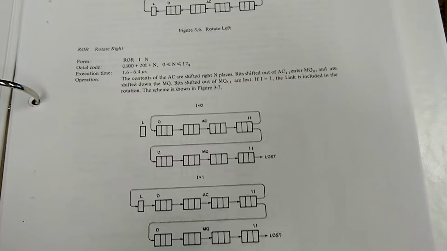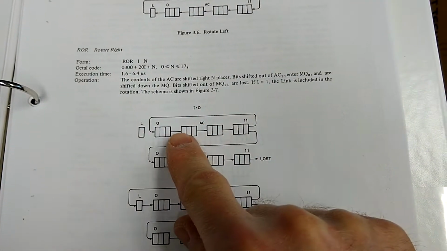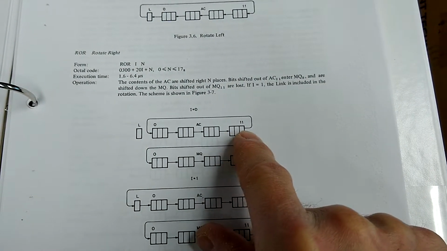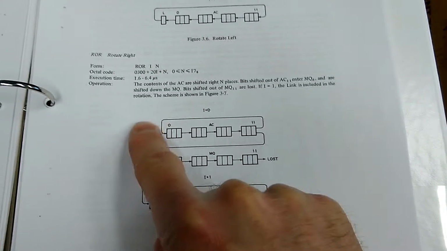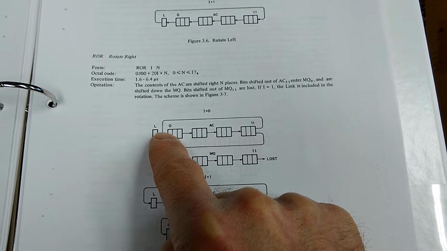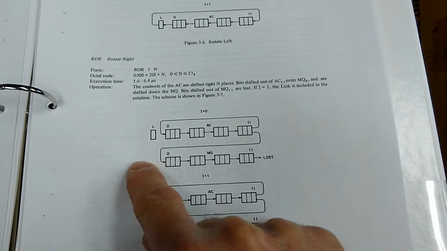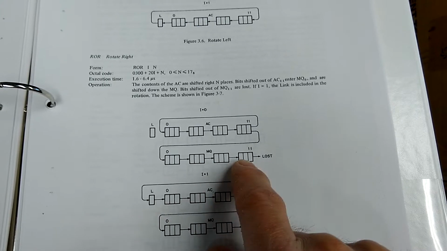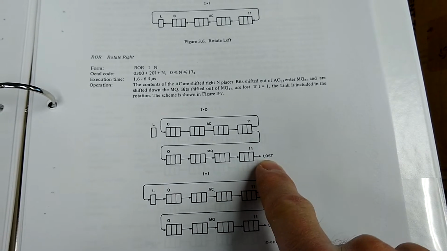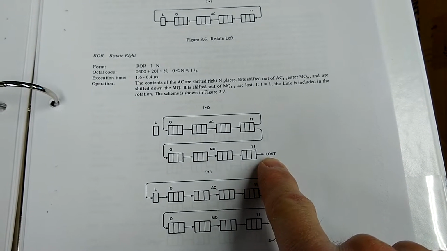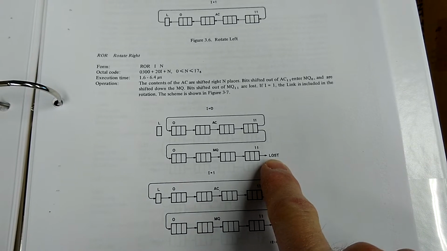So what we're going to do is shift bits right out of the accumulator back into the accumulator, but they're also going to shift at the same time out of the accumulator and into the multiplier quotient. And anything that's shifted off of the multiplier quotient goes into the bit bucket.